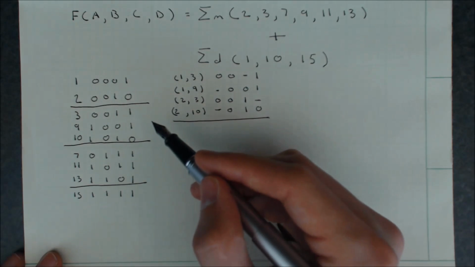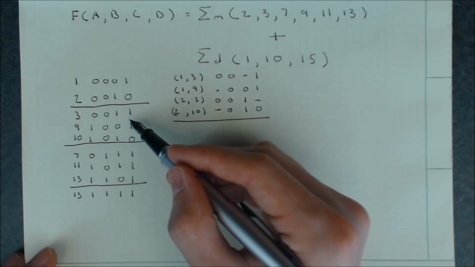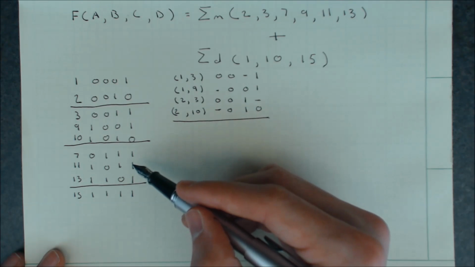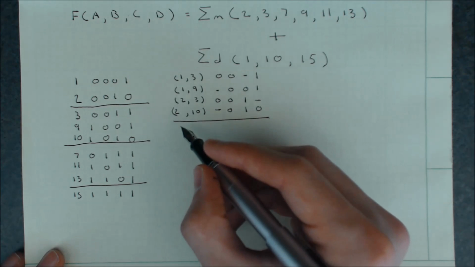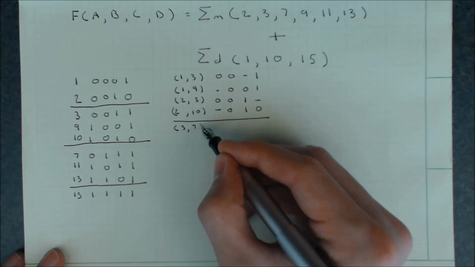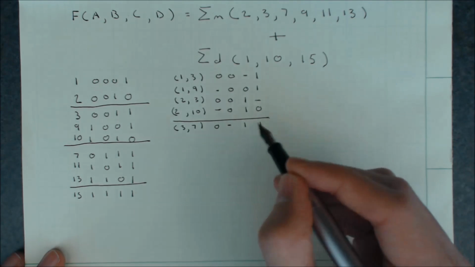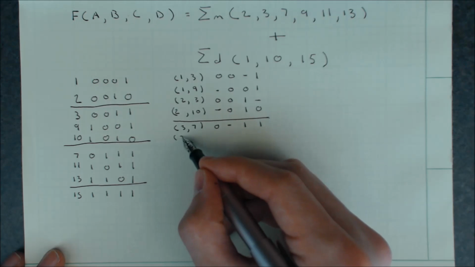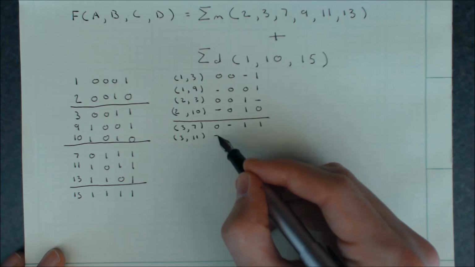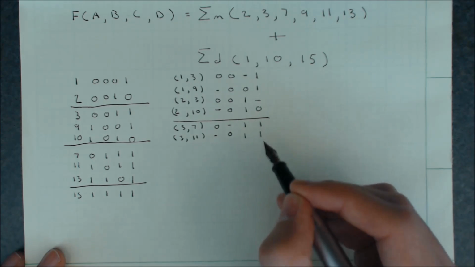Next, we look at the terms that have two ones in them and compare them to the terms that have three ones in them. And we follow the same process. We'll speed this up. So we will have 3 and 7 with representation 0, dash, 1, 1. We'll have 3 and 11 with representation dash, 0, 1, 1.